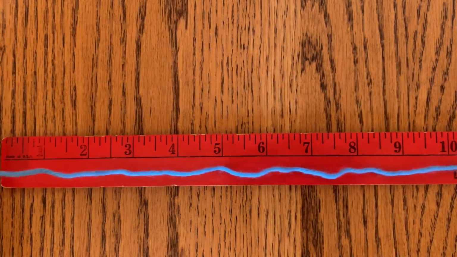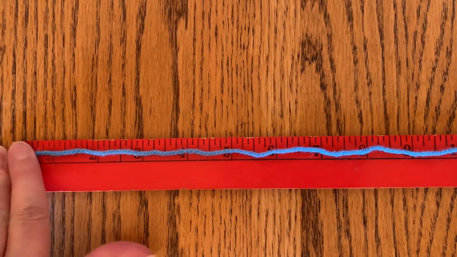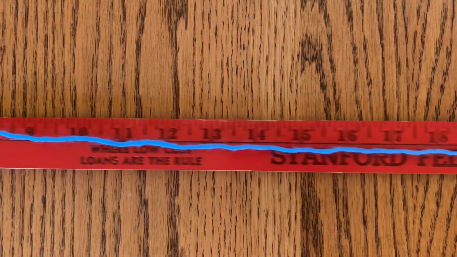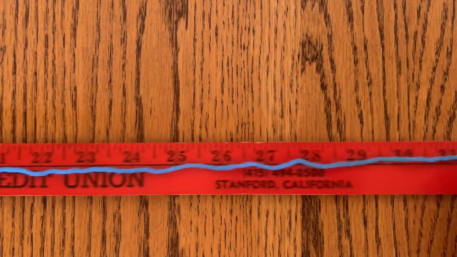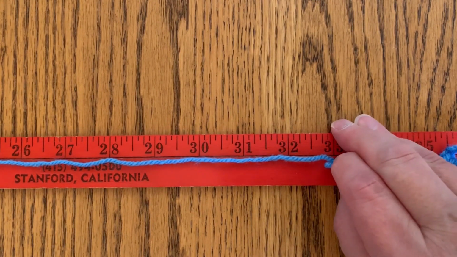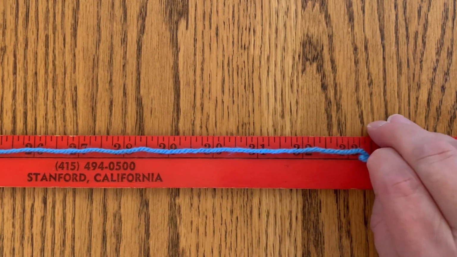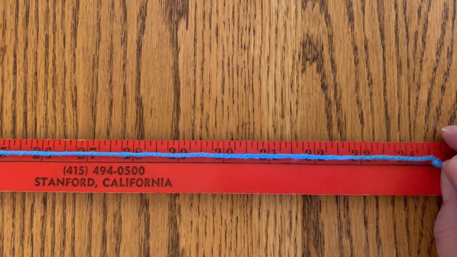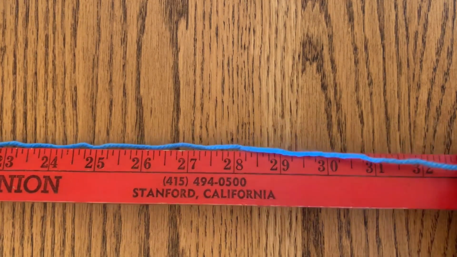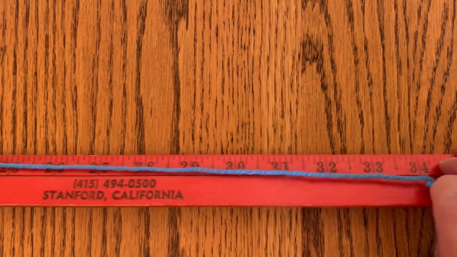And now I have a yardstick, and I'm going to put one end down here at one end of the yardstick, and I'm going to slide this down so we can look at the other end. Okay, so what we've got here is we're coming up about 33 inches. So what we want to do here is we don't want to stretch the yarn out like this, but we don't want the yarn to be lumpy like this either. We don't want it to be loose. So we want the yarn to be straight but not stretched when we do this measurement.